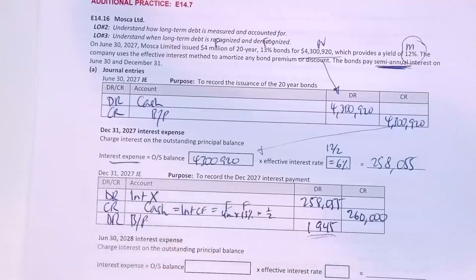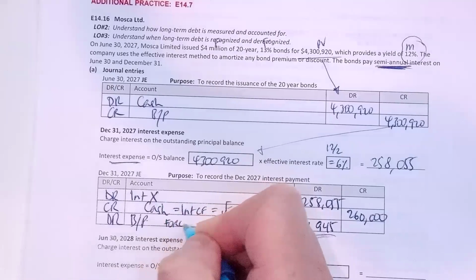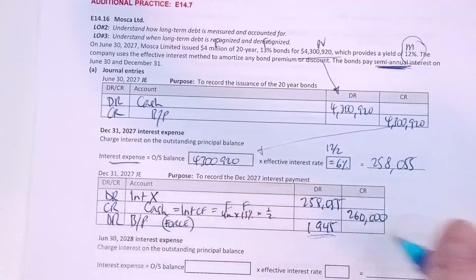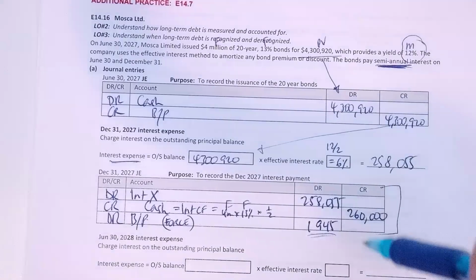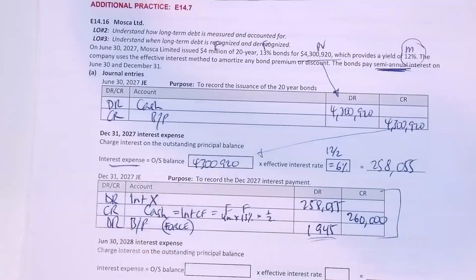And when I have a force, because this is a force, right? I'm just making it balance. I just let it be whatever it is. It might be a debit, it might be a credit. This time it's a debit. You don't have to do it all debits followed by all credits, but you can, whatever way you want. As long as I have a balancing journal entry, the order doesn't matter.